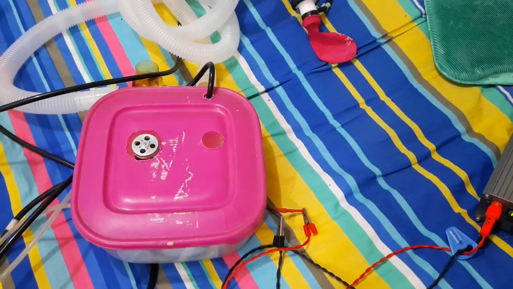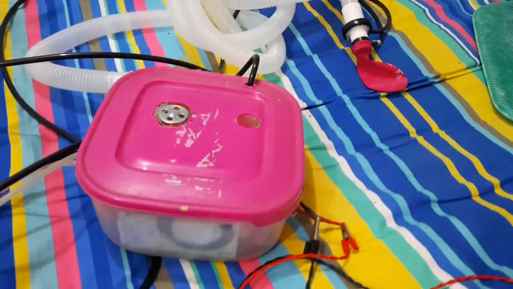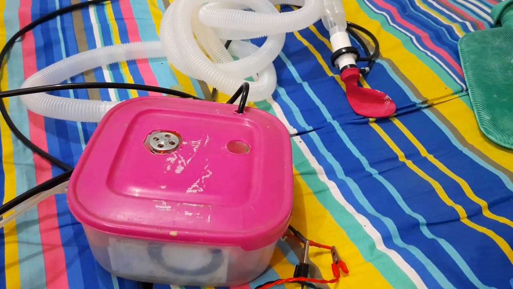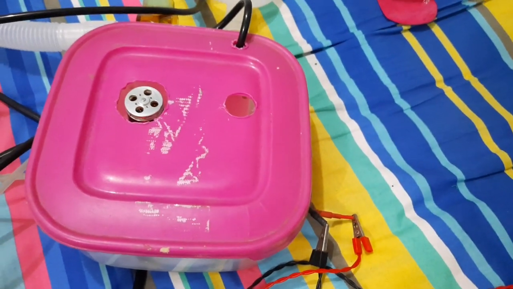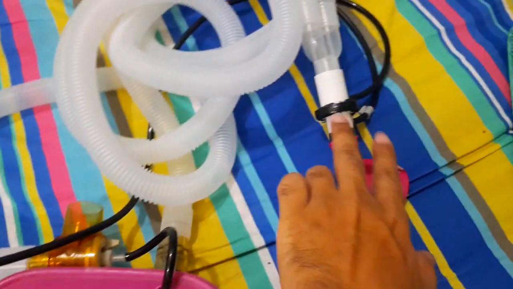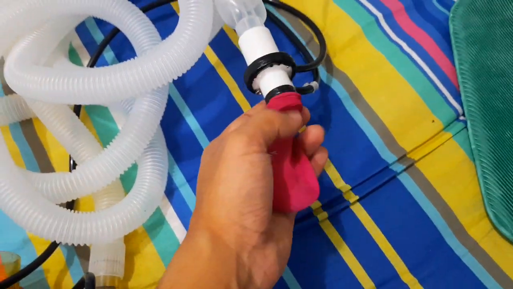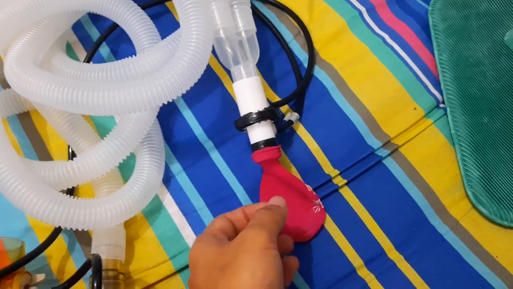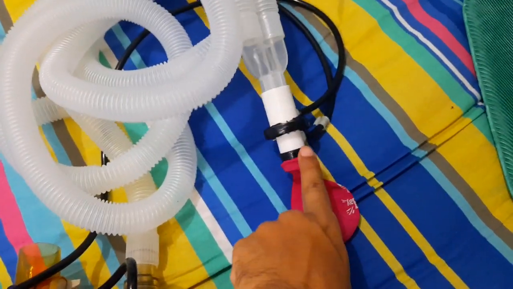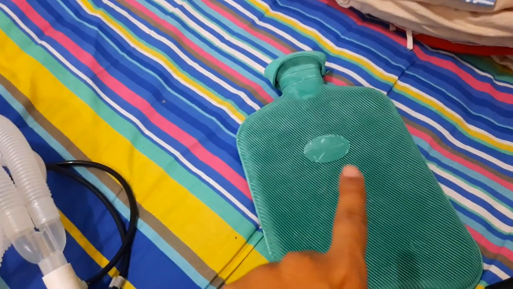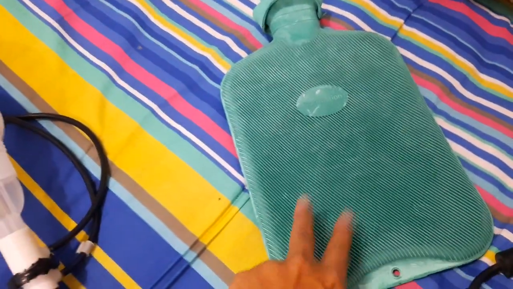So let's see. This is the very early prototype of our ventilator, the CRUX Open Source Ventilator from Bangladesh. We will make all the documents and designs, everything, open source, so don't worry. This is just a balloon, outside, not inside. It acts like a test lung, as I could not find any test lung in our country in this situation, so we have been using this balloon. The other thing we have been using is this hot water bag.